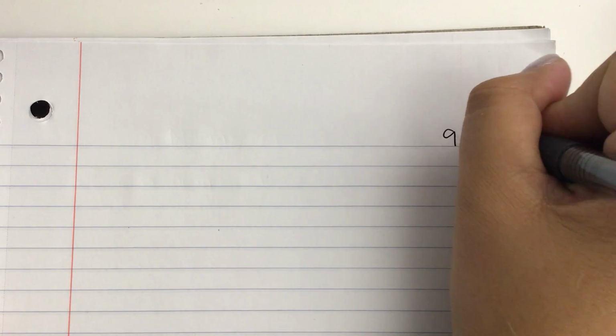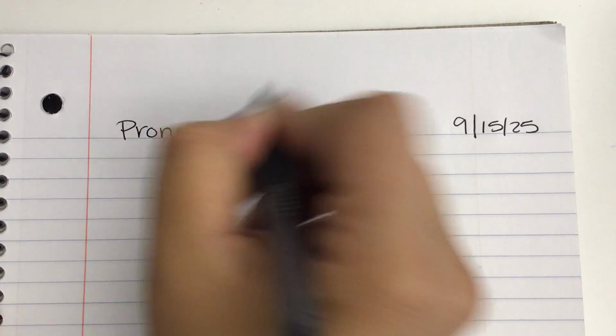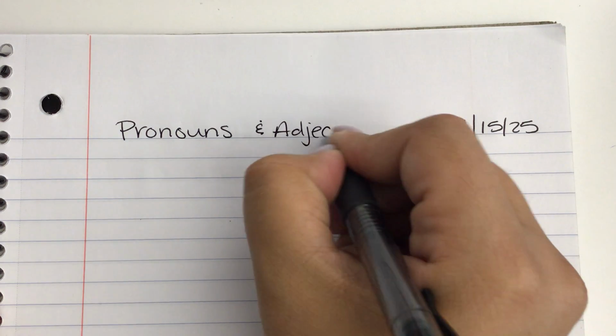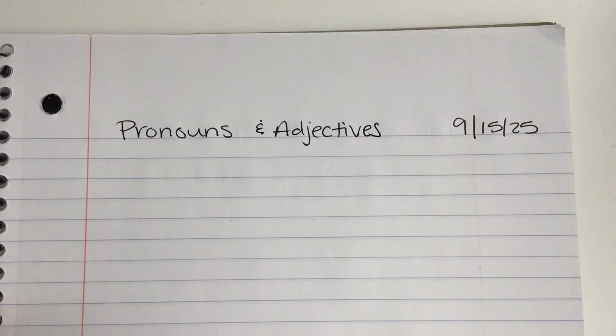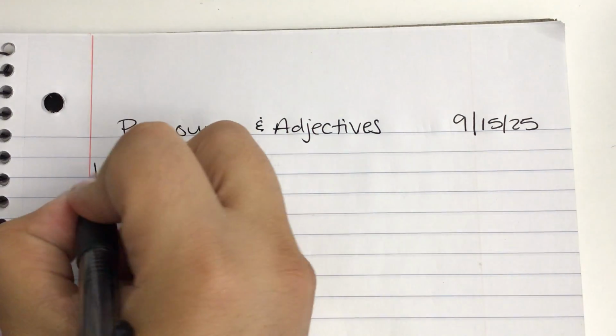Right, y'all, we're going to take notes today on pronouns and adjectives. So let's date our paper. Okay, today's the 15th. Our heading is going to be pronouns and adjectives. Okay, so first we're going to start with the definition.